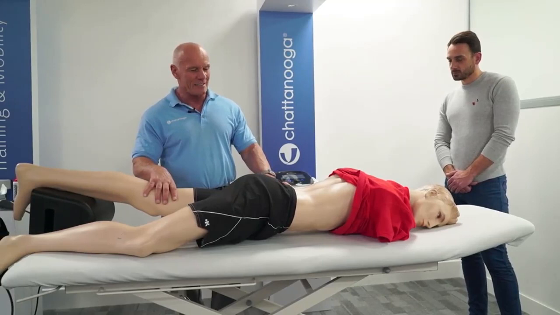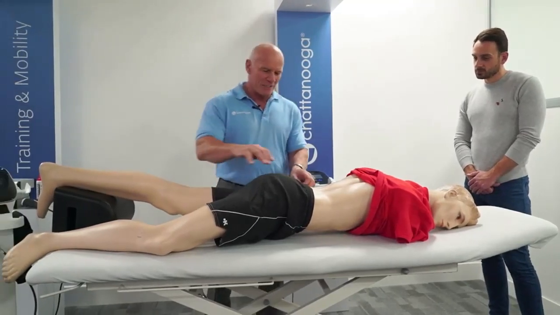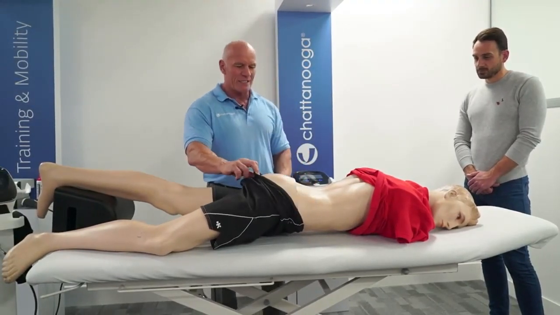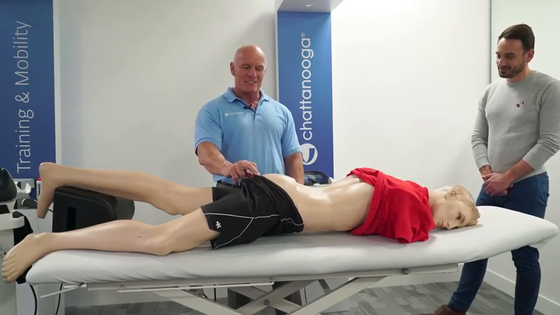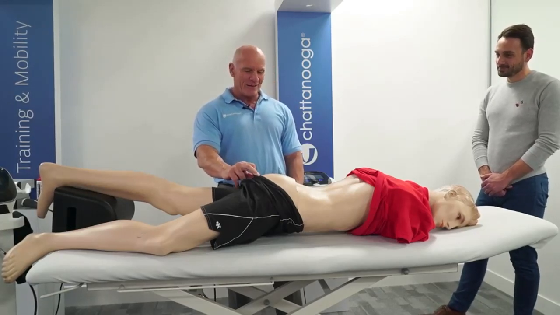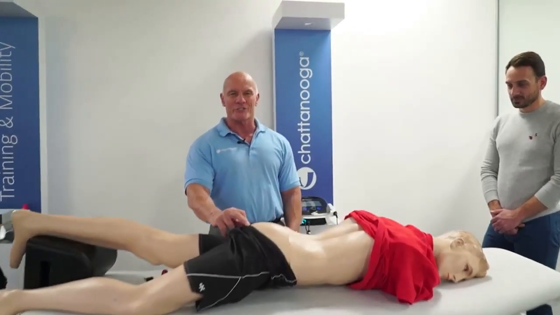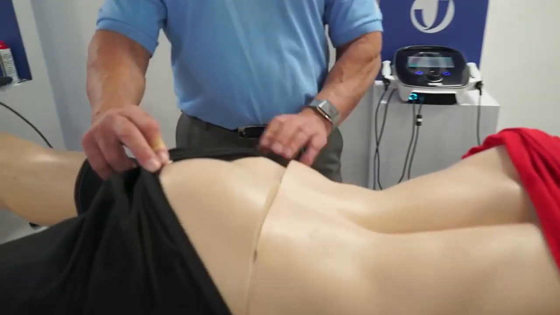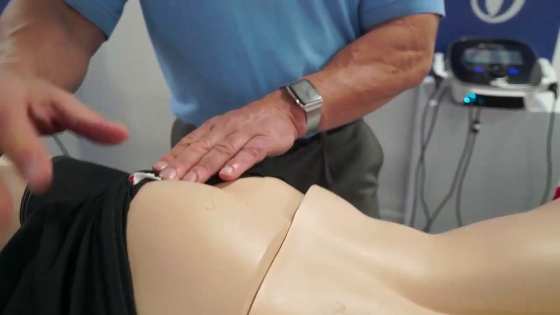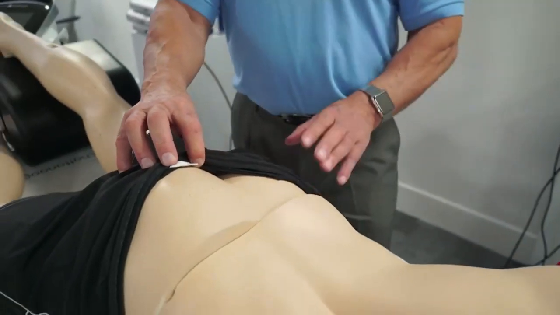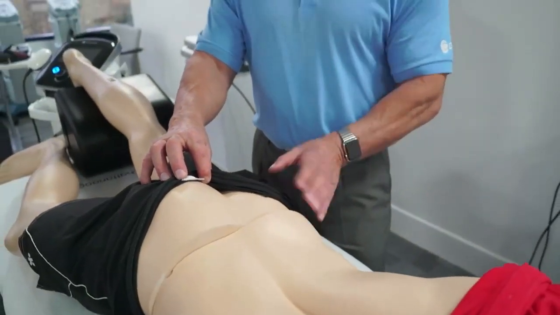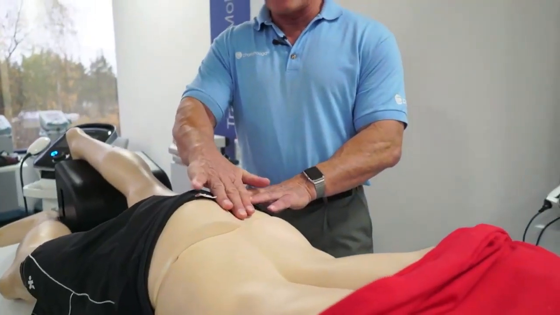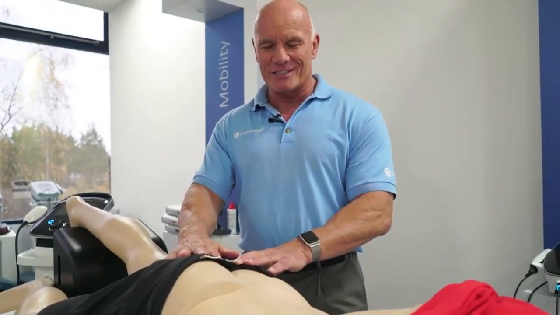And Fred, we've discovered, if you look here, oh dear, he's suffering with a very nasty case of sacral torsion here. So we've got an anteriorly rotated ilium and quite a torsion on his sacrum.